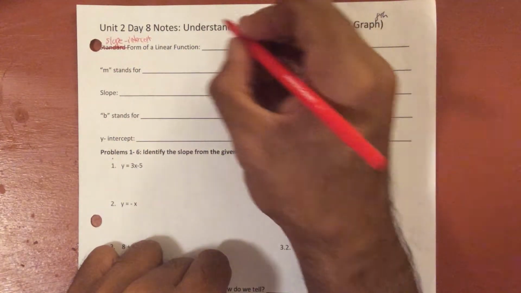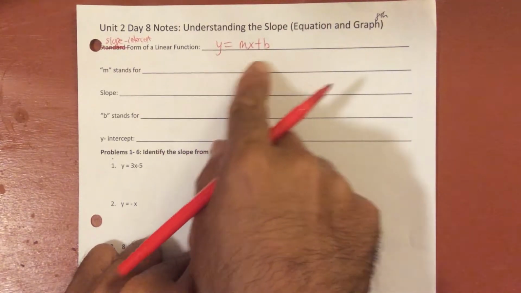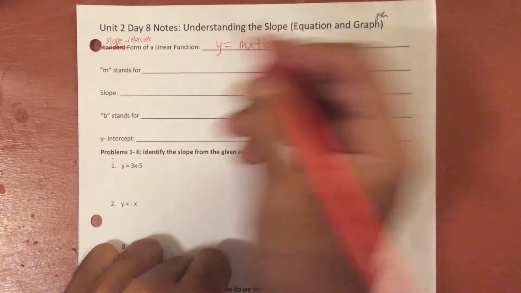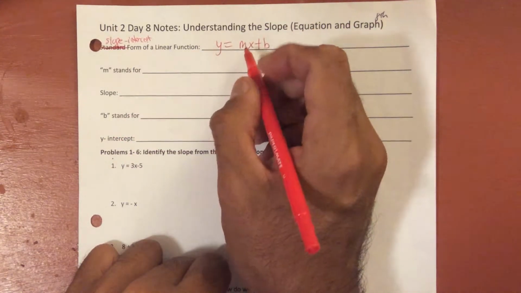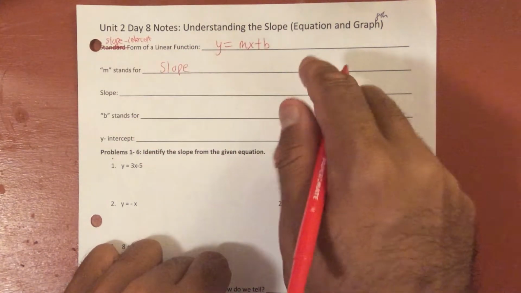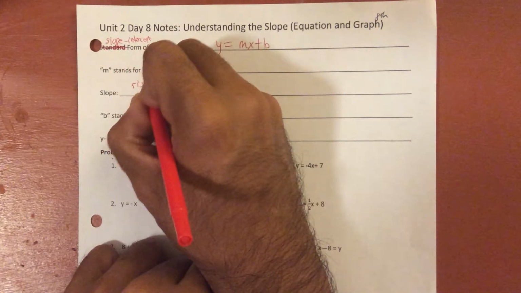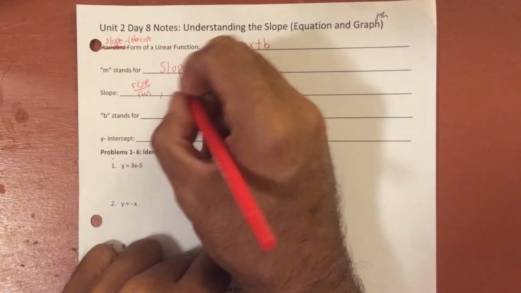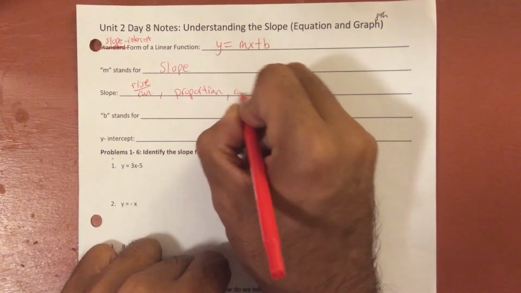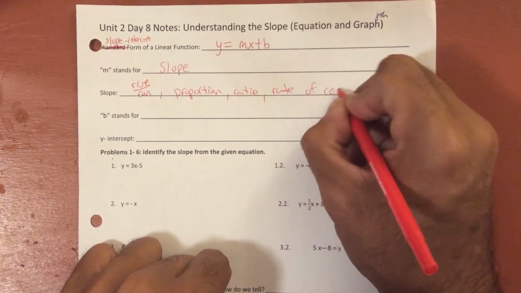You already know what the slope-intercept form is, and that is y equals mx plus b. If you still don't know that form, go ahead and start memorizing it because you're going to be using it for a long time. Now, the letter m represents slope, which is what we're going to be talking about today. And the slope basically means it's the rise over the run. It can mean the proportion, ratio, rate of constant.